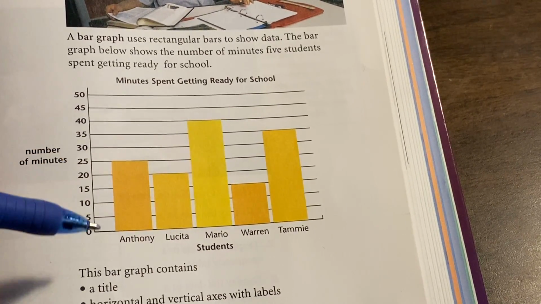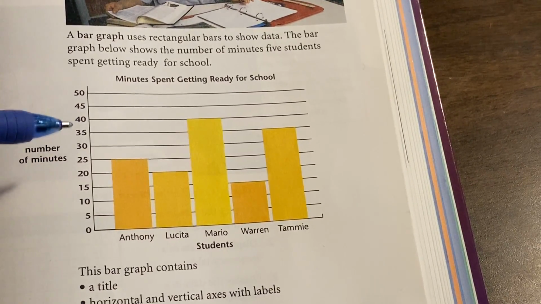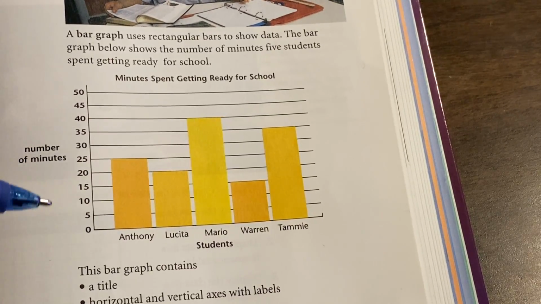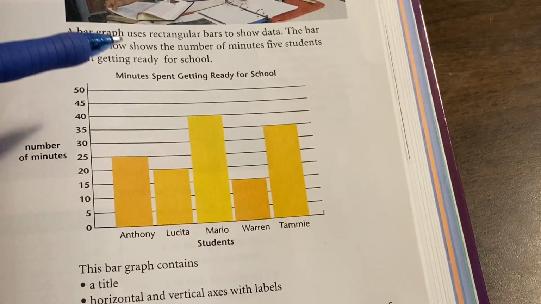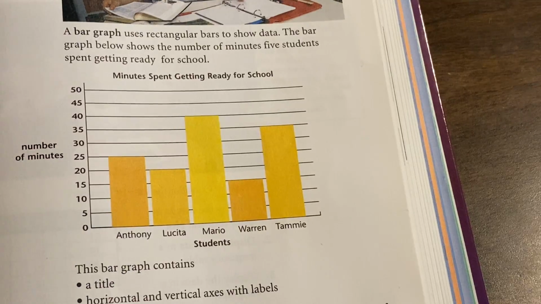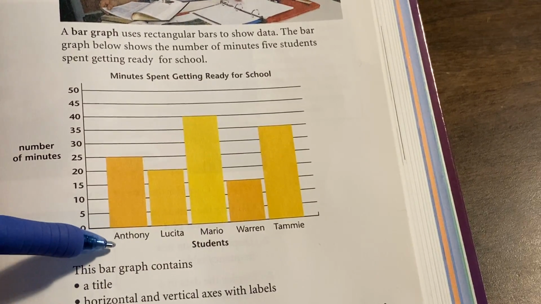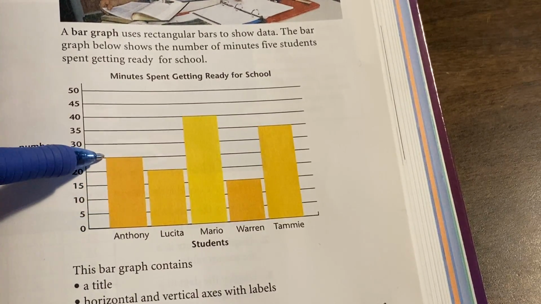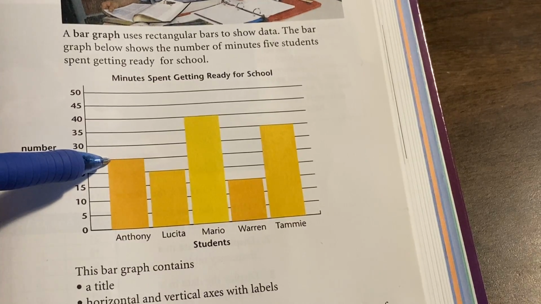On your left, your vertical column, you have number of minutes spent getting ready for school, 0, 5, 10, 15, 20, and so on. And then next you have each person, students. So if we look at Anthony, Anthony spends 25 minutes getting ready for school.